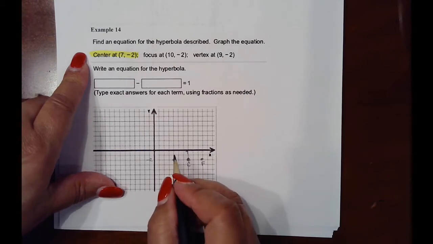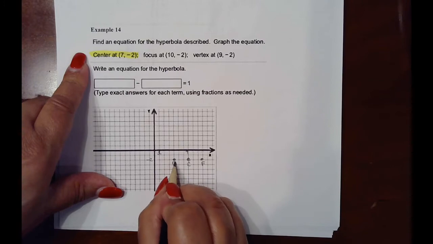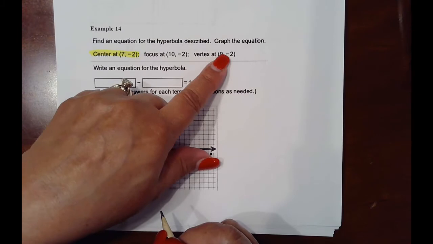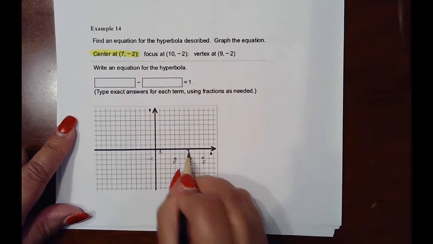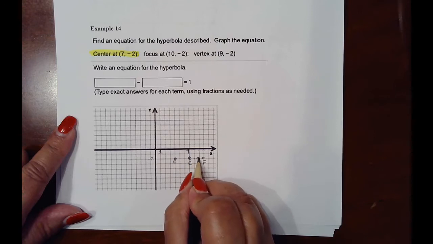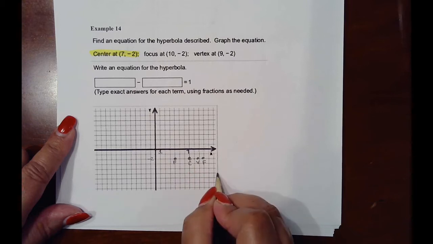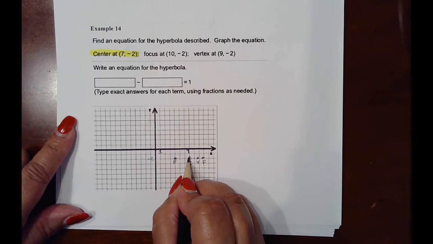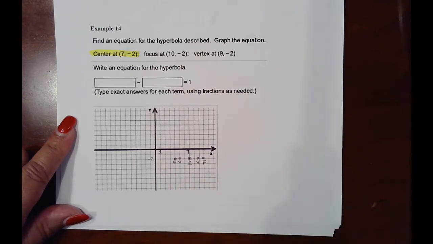I'm just going to put a 1 right here so you can see the scale. This is the other focus. The vertex, well, it says that the vertex is at 9, -2. So this is 7 right here, so we're going to go to 8, we're going to go to 9. That's your vertex, so you'd be opening up from the vertex, wrapping around the foci. This was 2 units away from the center, so the other vertex is also 2 units away from the center.